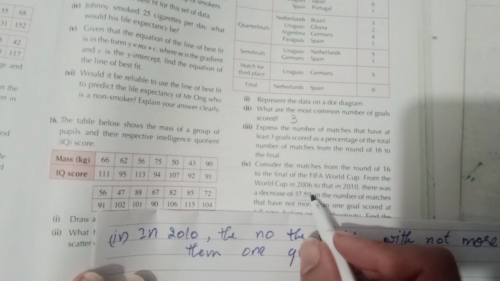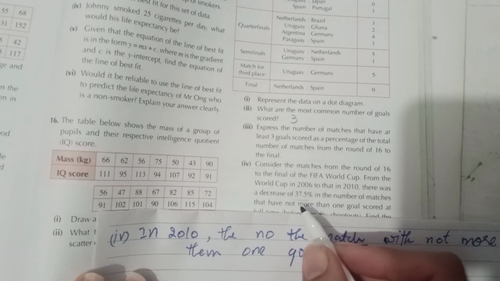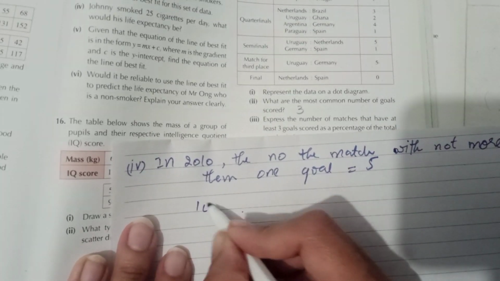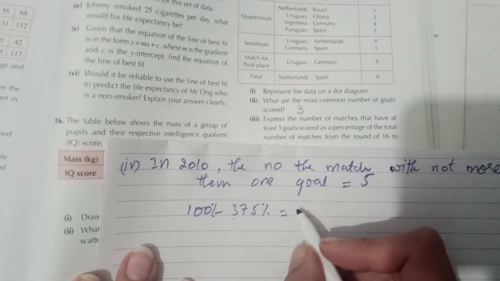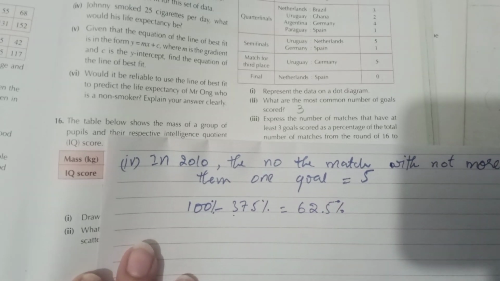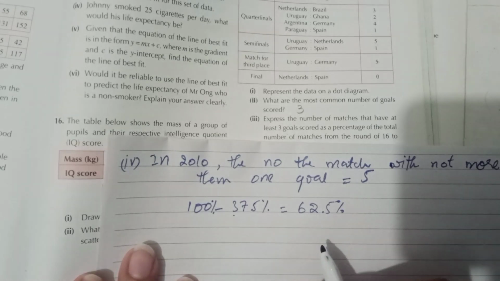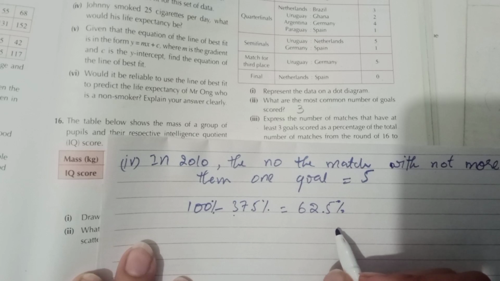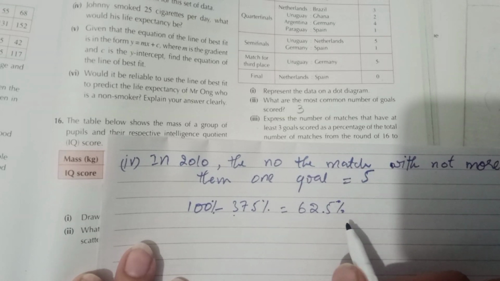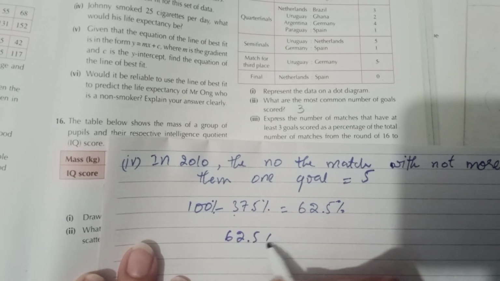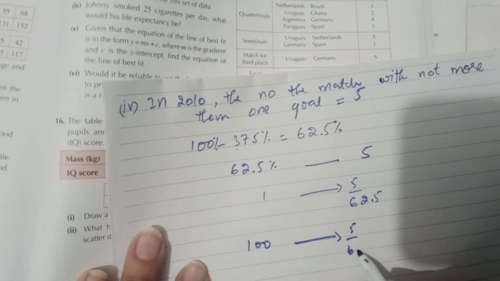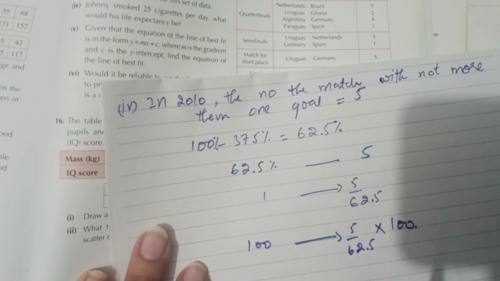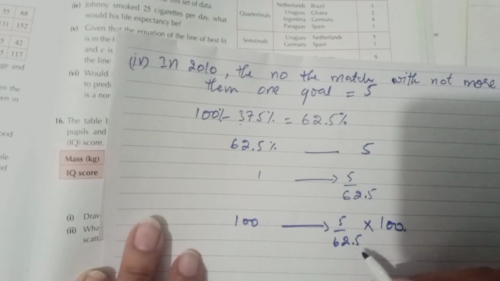And we have to find for 2006, and the number of degrees is given to us, that is 37.5. This means from 100%, we have to subtract the 37.5%, and we get 62.5%. That is the percentage for 2006. 62.5% matches 5, and 1 is divided by 62.5, and for 100, 62.5 multiplied by 100, and we have to calculate it.